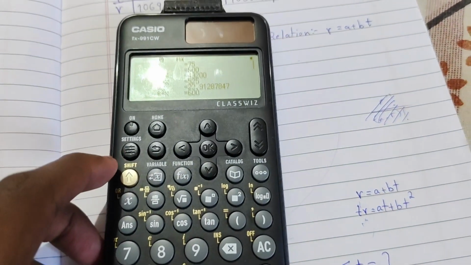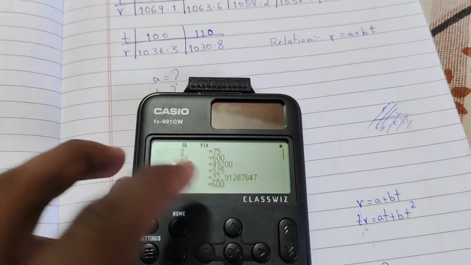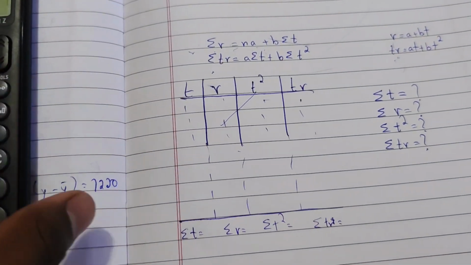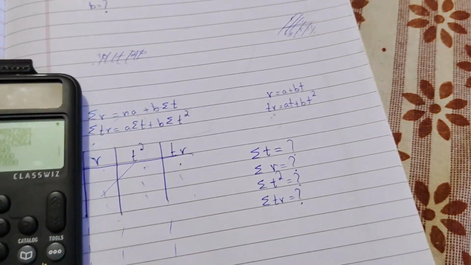So this is actually also present in ES Plus, I believe. But yeah, you'll actually get it in just one sheet. So rather than adding these values individually on the calculator, you can just get all these values directly. So this was step 2.